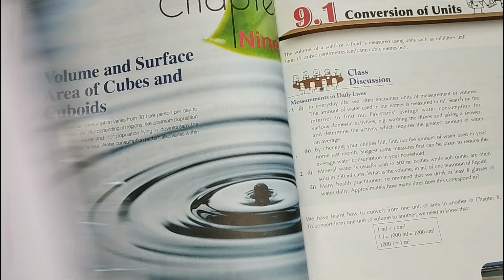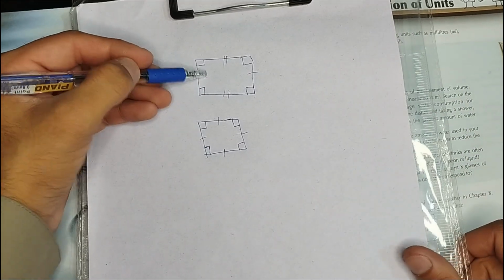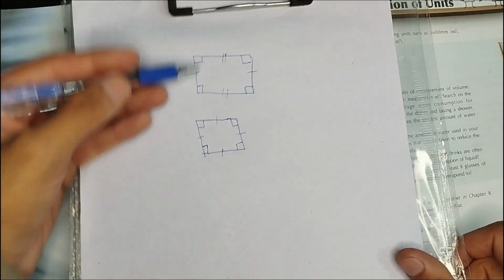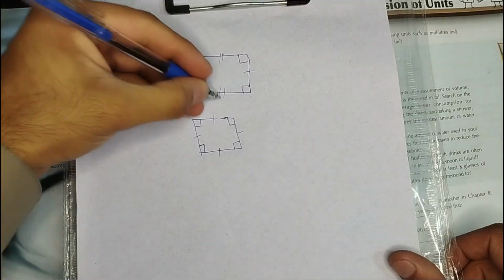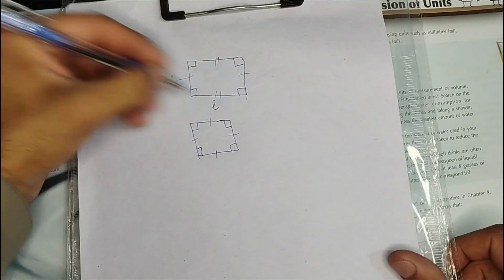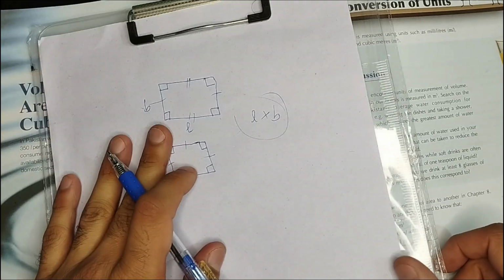area is, okay? You have basically this, what is this? A square, and you have this, which is a rectangle. A square has all sides equal to one another, and a rectangle has opposite sides equal, okay? So let's say if this is length and this is breadth, so length multiplied by breadth would have been your area, right? You've done this in chapter number 8.